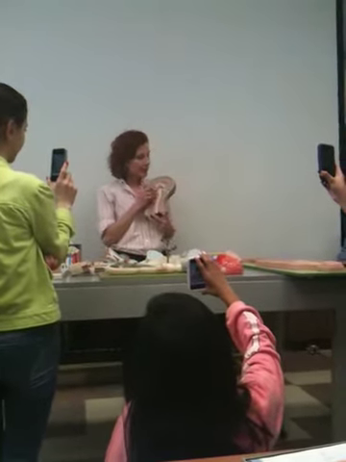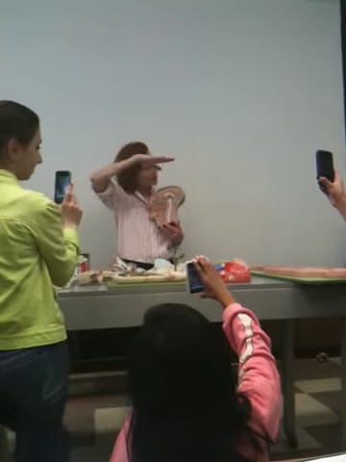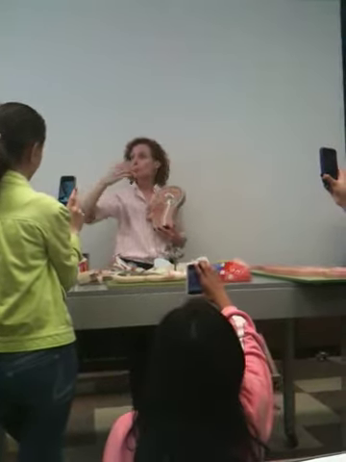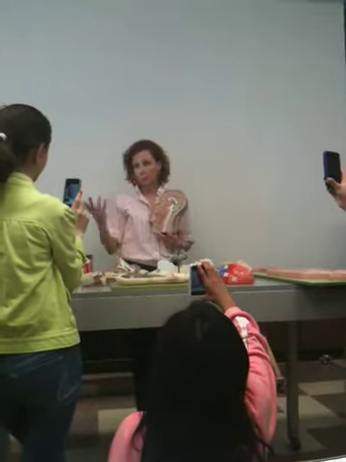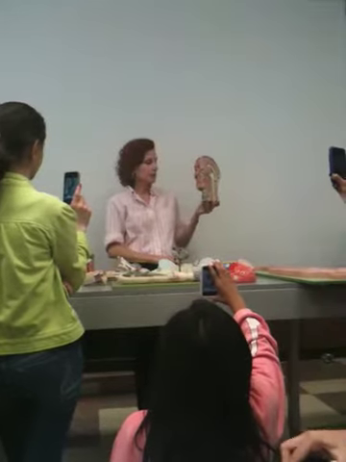So, for instance, in the midbrain, you guys have that cross-section in your book that shows the red nuclei and the substantia nigra. I will ask you to identify them on the diagram, not on a model like this where you can't see them, okay?